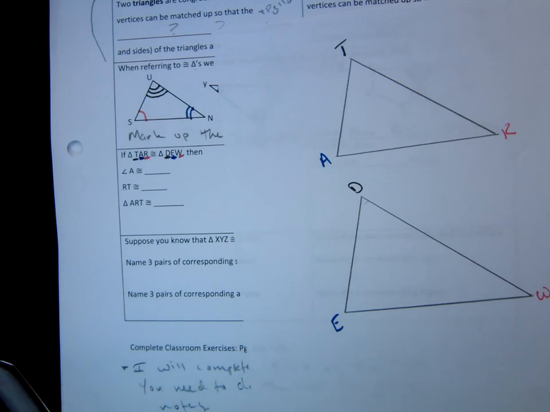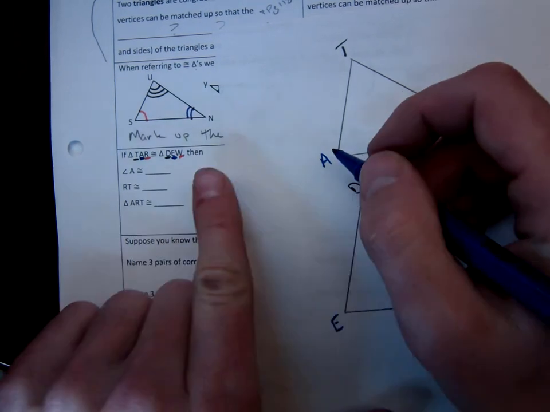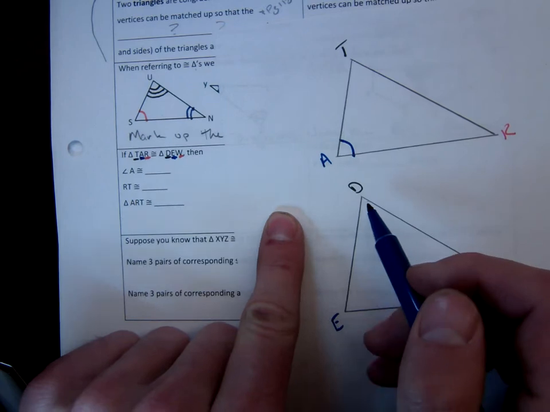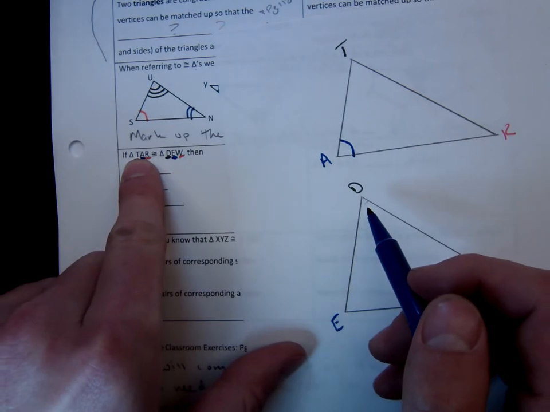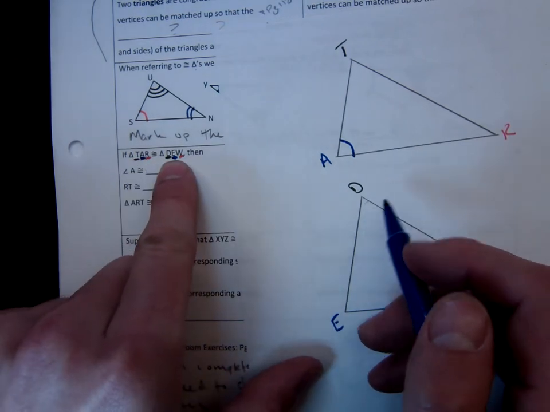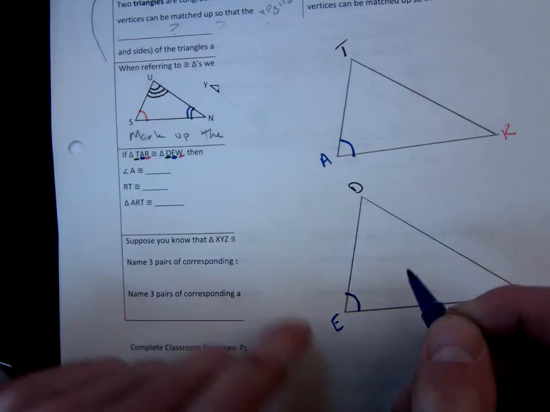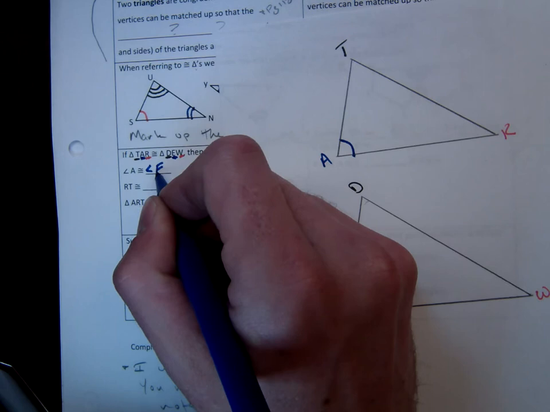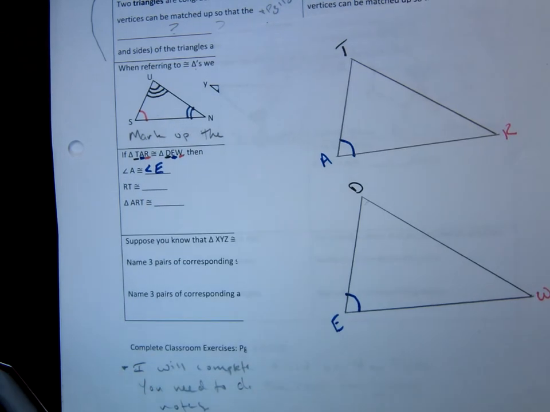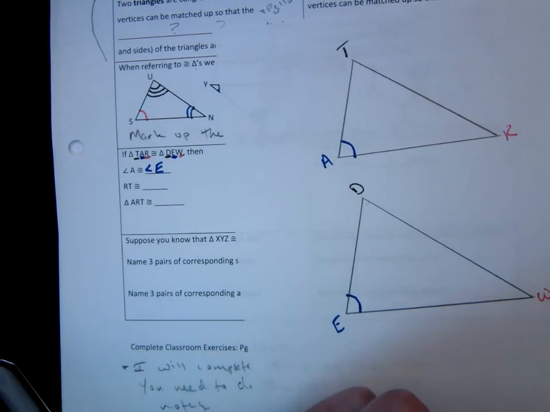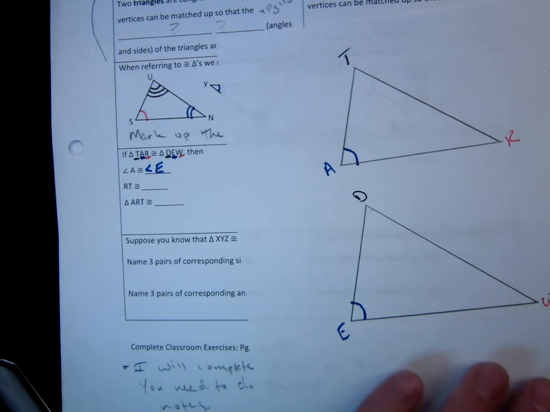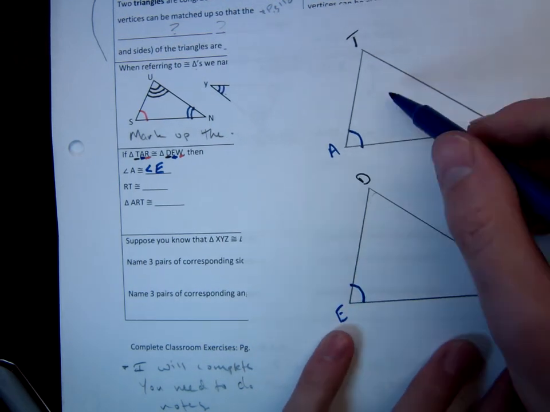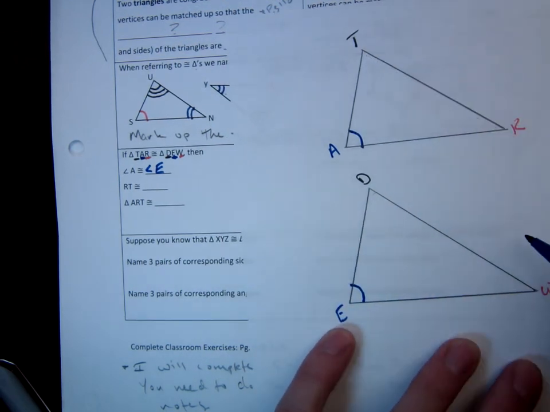Now, once we label our diagrams here, I want to know what A is congruent to. Well, I look and I see that A is the middle letter, and so is E, so A and E must be congruent to each other. So angle A is congruent to angle E. Now, this is a part that I wanted to go over in a little more detail. Now, they want to know what RT is related to.